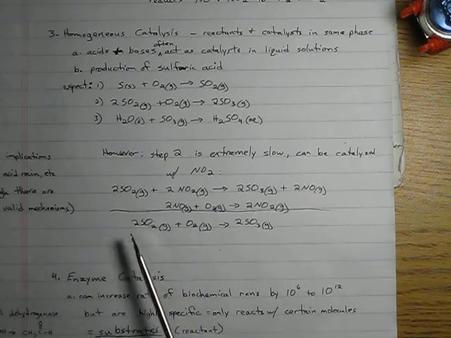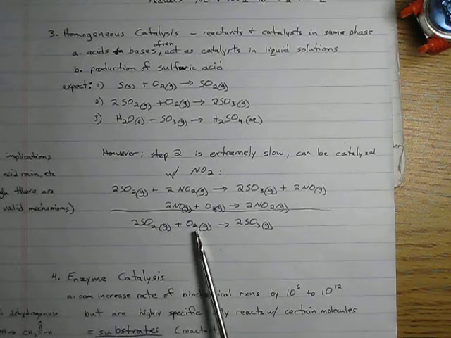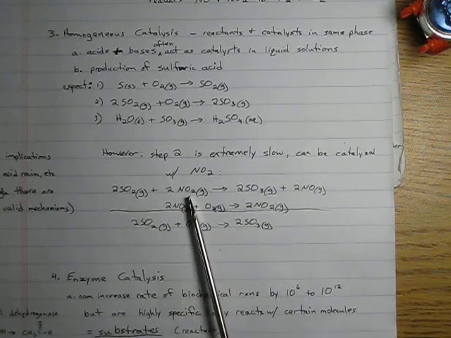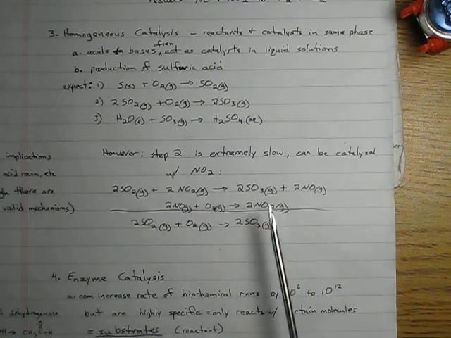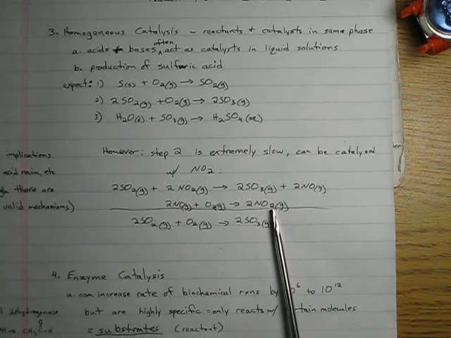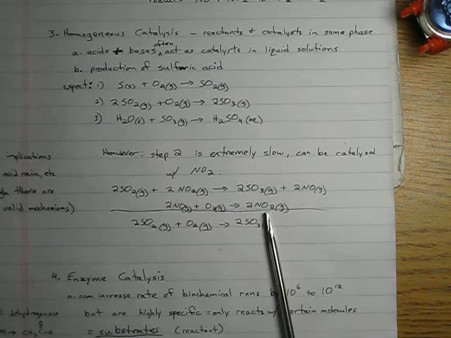If you look at this, the overall reaction is 2SO2 plus O2 goes to 2SO3. And this nitrogen dioxide was here, and then it gets spit out again here, so it's the catalyst of this reaction. And that lowers the activation energy, makes this reaction happen much faster.